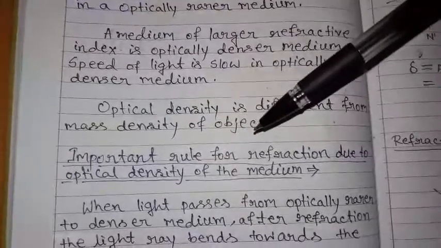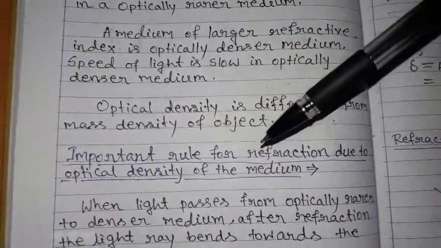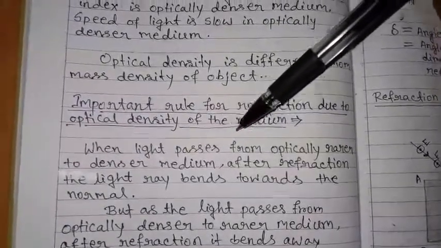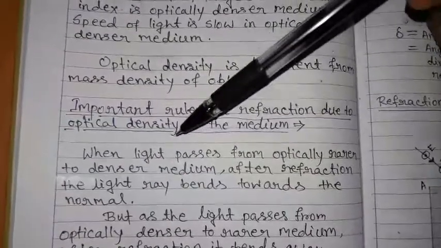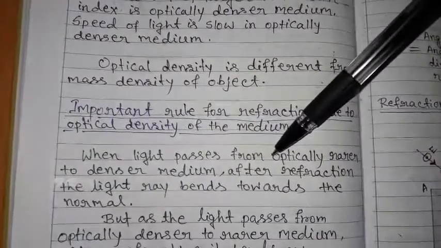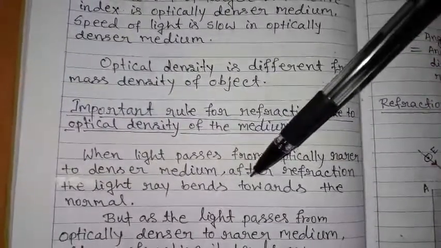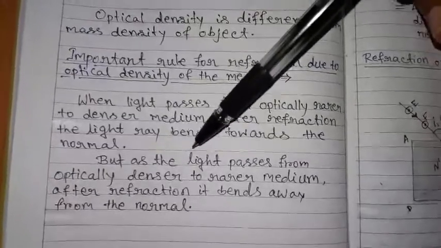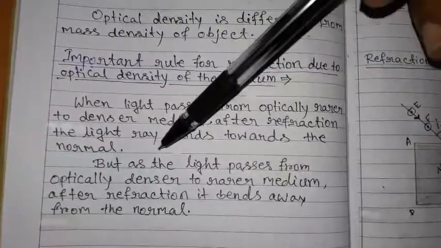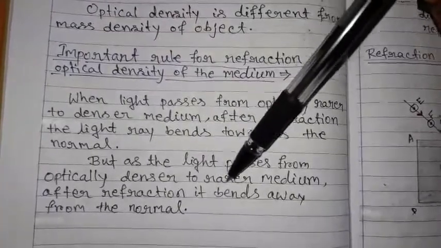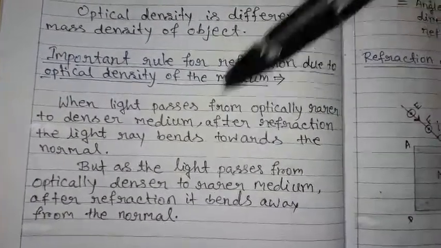Important rule for refraction due to optical density of the medium. When light passes from optically rarer to denser medium after refraction, the light ray bends towards the normal. But as the light passes from optically denser to rarer medium after refraction, it bends away from the normal.